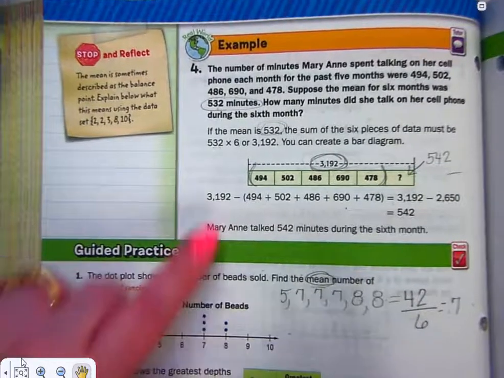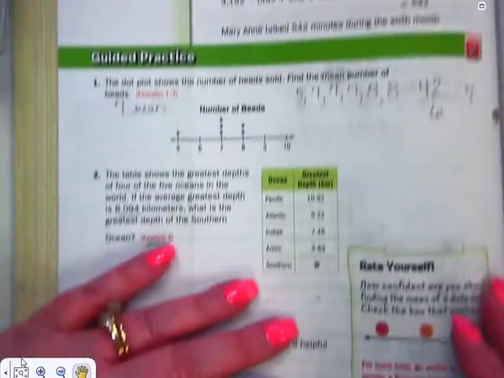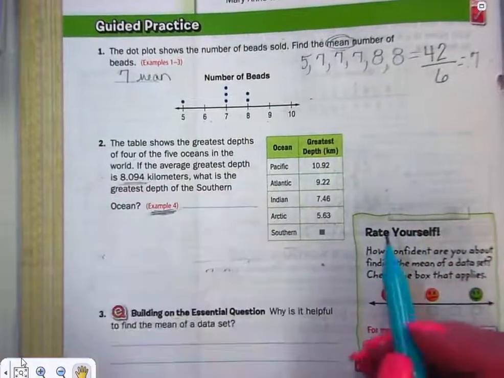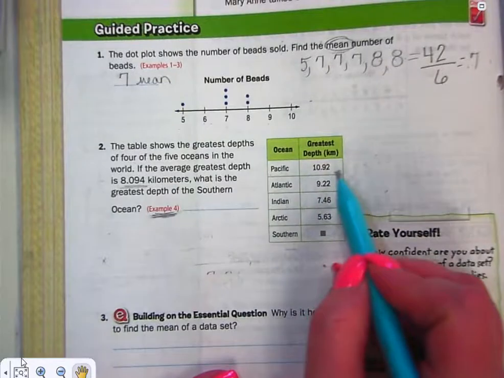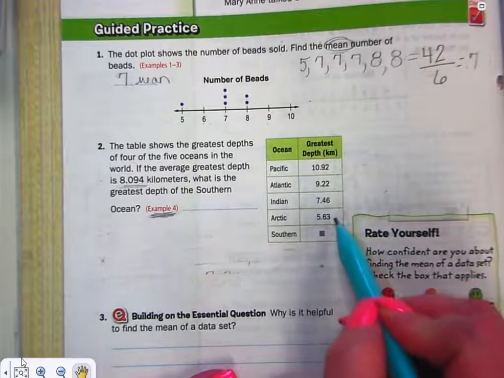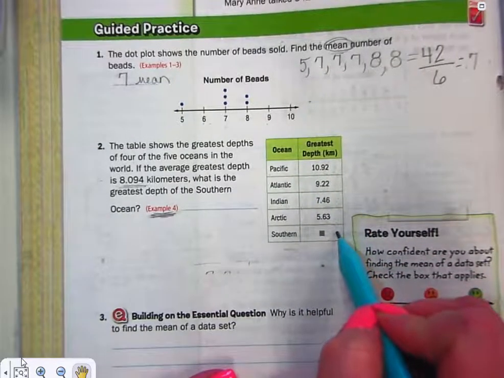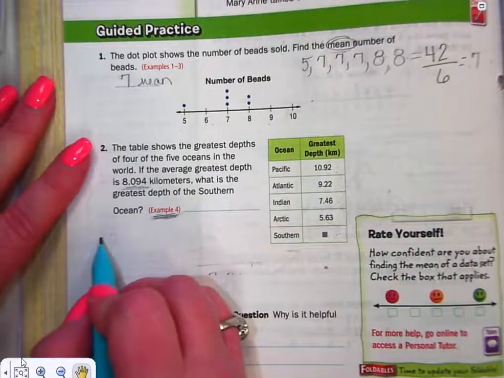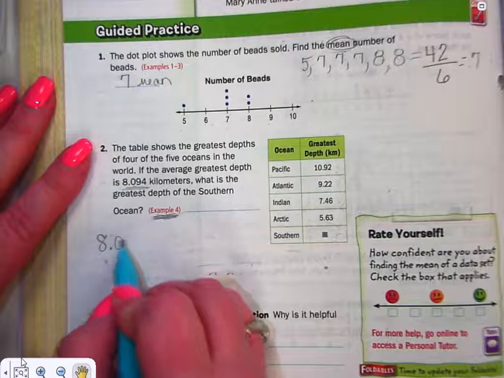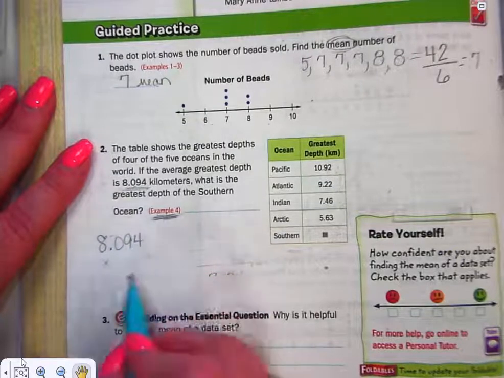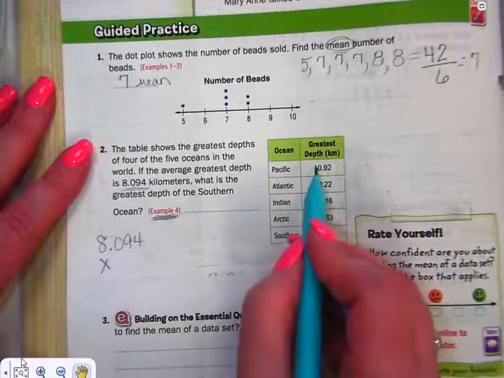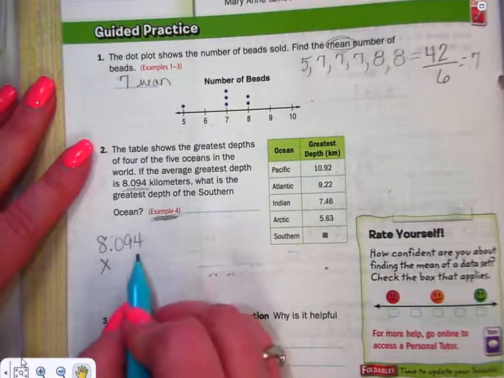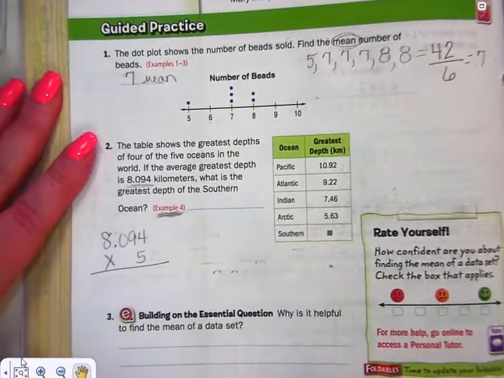So, seems complicated, but let's try this one down here. We know that all of these, there's 1, 2, 3, 4, 5. All 5 of these give us an average of this. So I'm going to say 8 and 94 thousandths times 5 and get an answer.